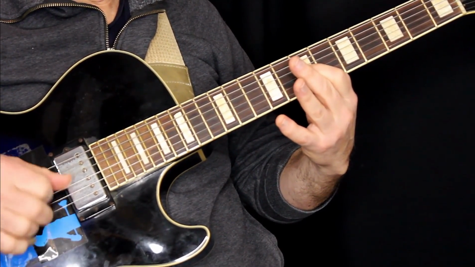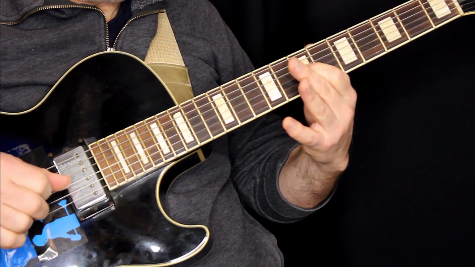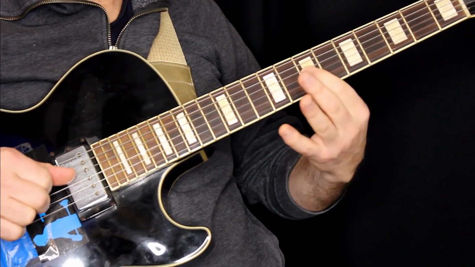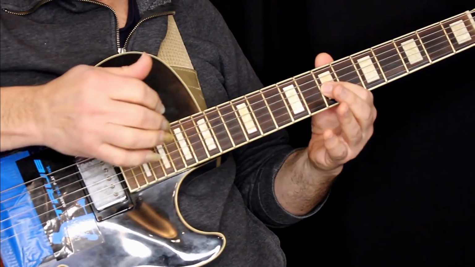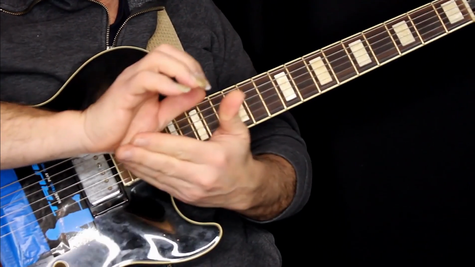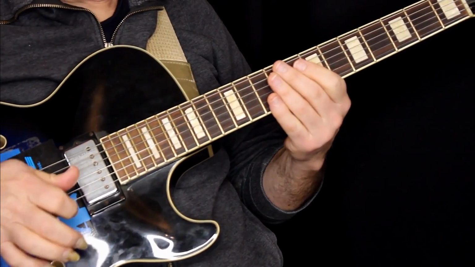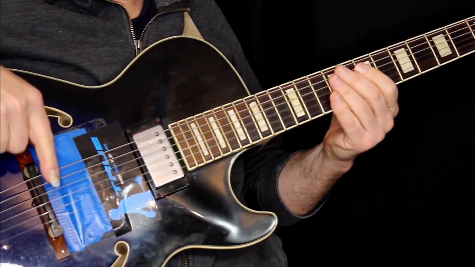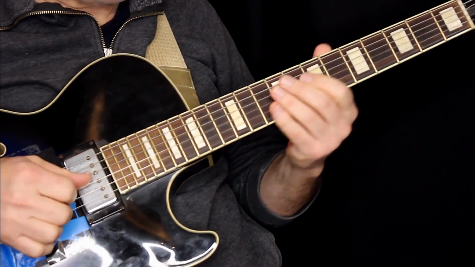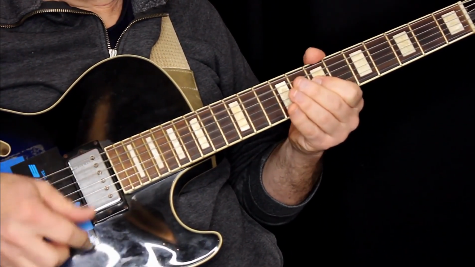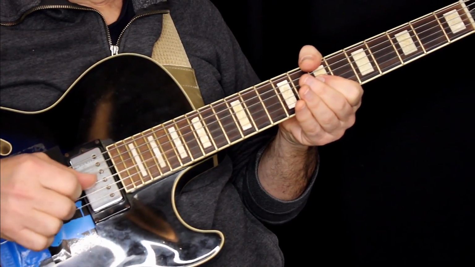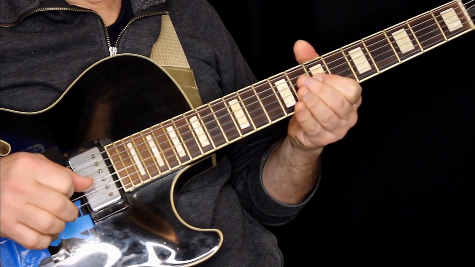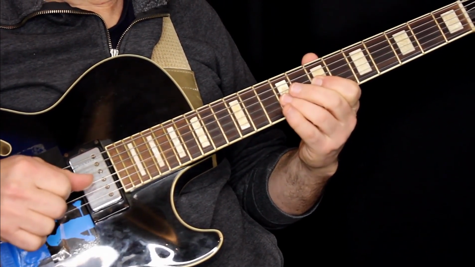So if I just did that, this produces a little bit of a harmonic. So I actually have more muting with the palm of my right hand. I'm putting my palm right here on the strings, and that provides a little extra muting so that when I'm doing this, I'm only hearing the notes on the 3rd string.